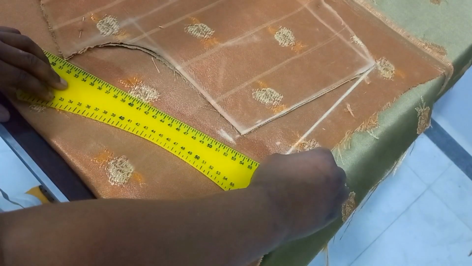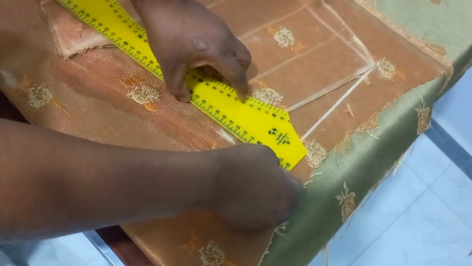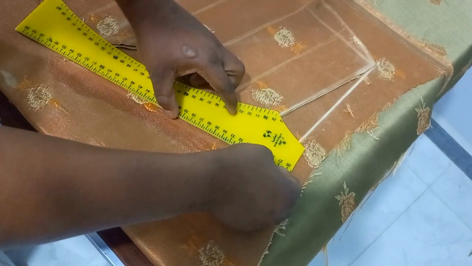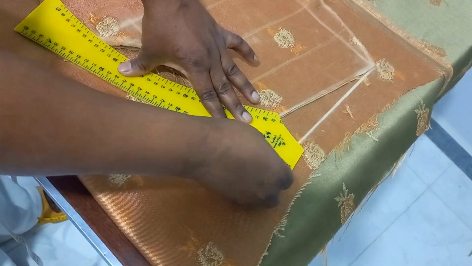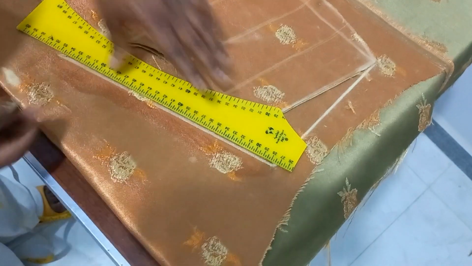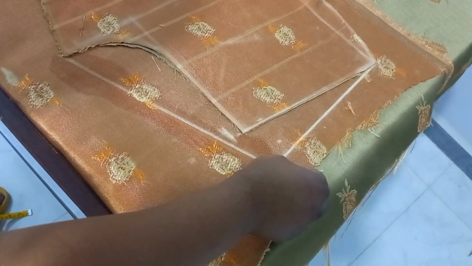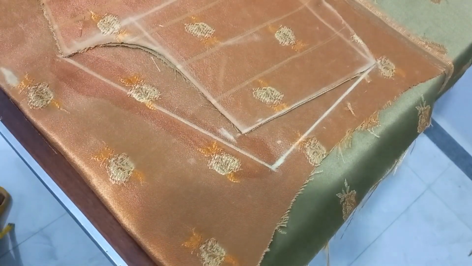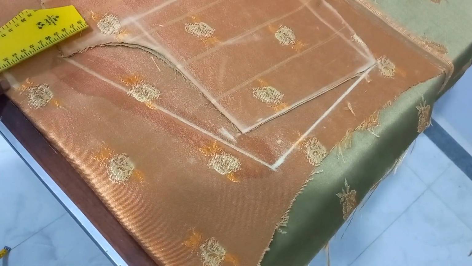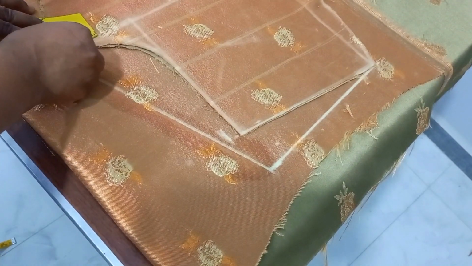You can do it this way to connect, but for you to see it on the camera, let me connect it this way. You can use the straight ruler as you wish, but just make sure you are connecting it right. You connect it this way to this side. Then from this side, you connect this way.